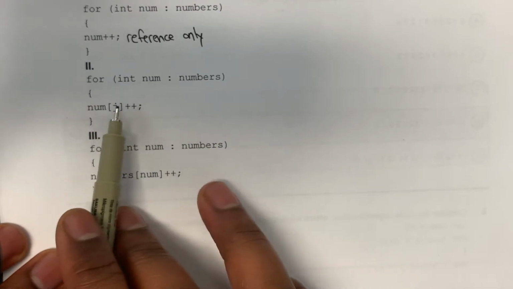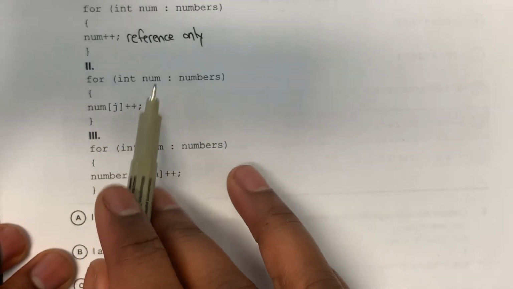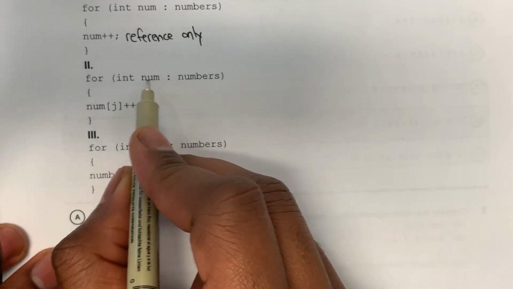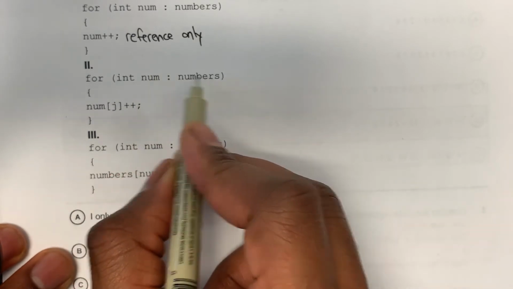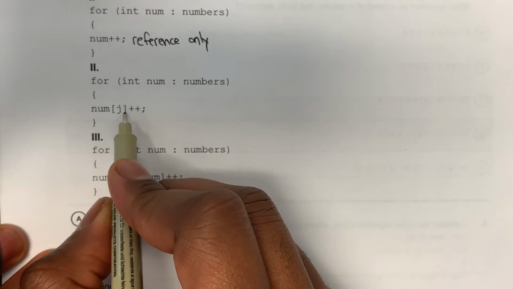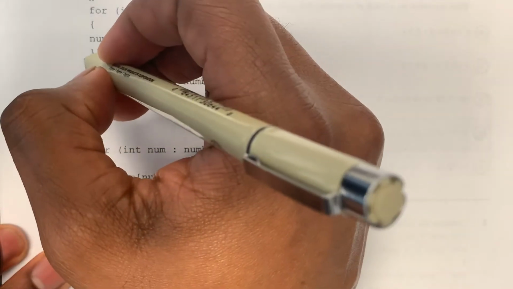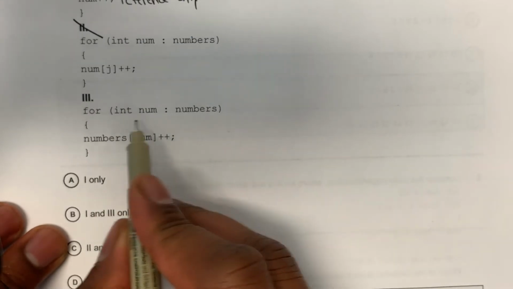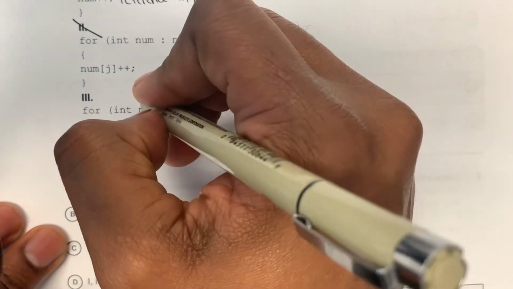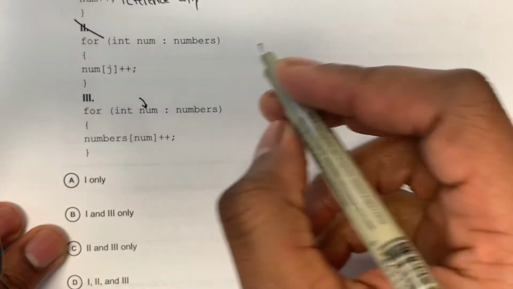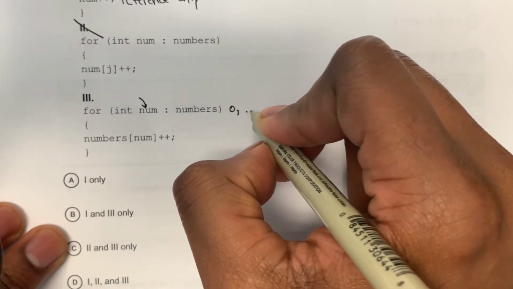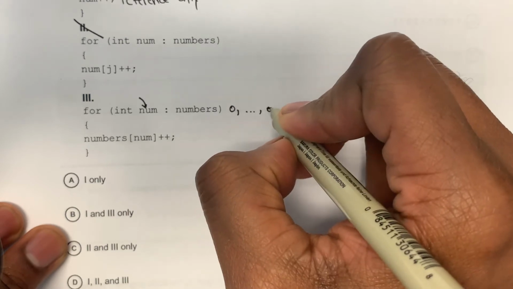For 2, it's just not proper syntax because the name of the array is numbers, not num. This is saying for anything in the array numbers, just call it num and add 1 to it. So 2 is just not proper syntax. And 3, it doesn't work either because num refers to a value at an array position. And this is going to start at 0 and go until we get to the end.